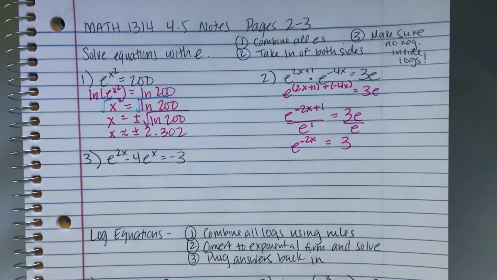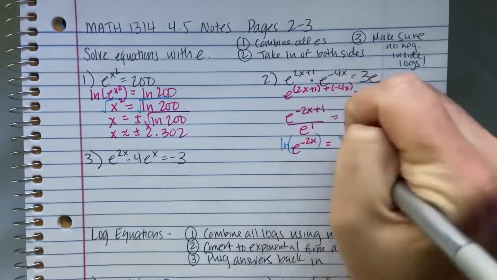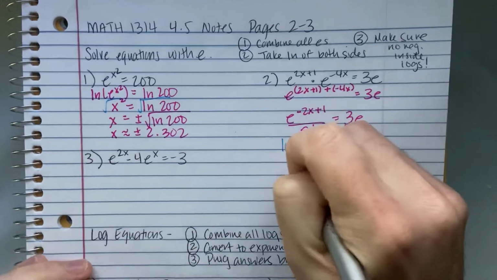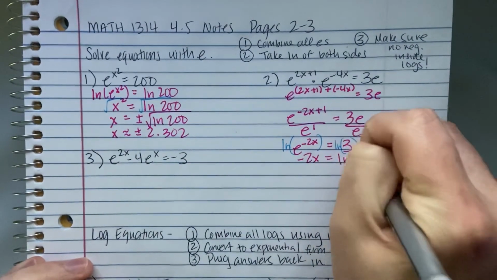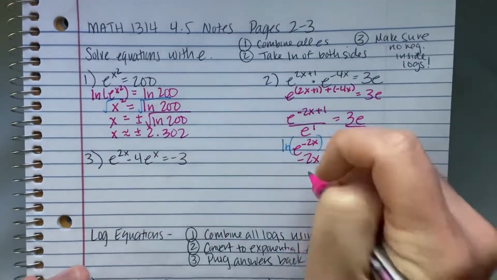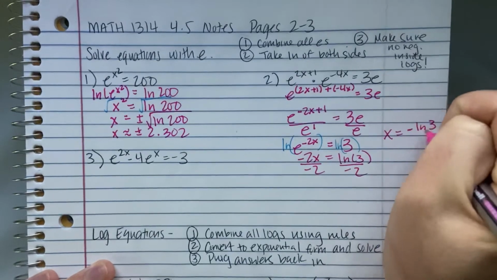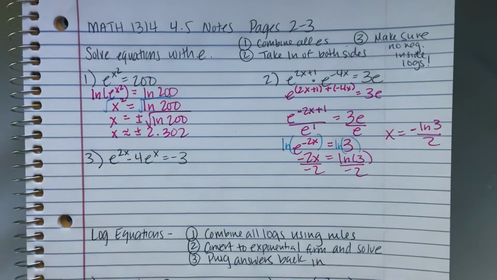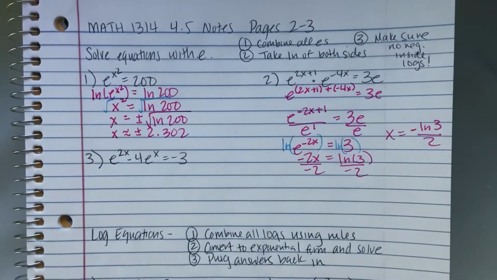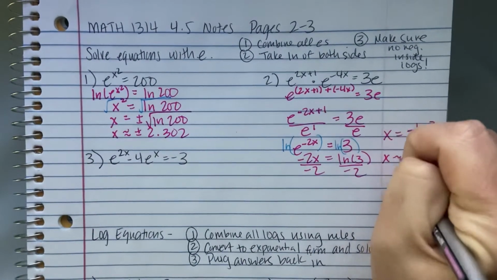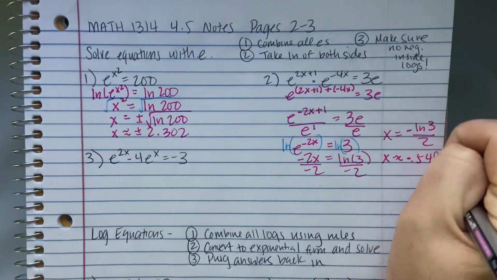If we do that, we get the ln of e to the -2x equals the ln of 3, which means -2x equals the ln of 3. And then divide by -2. So x equals the negative ln of 3 over 2. And again, if you need to put this in the calculator for a decimal answer, go ahead and do so. And you get -0.549.